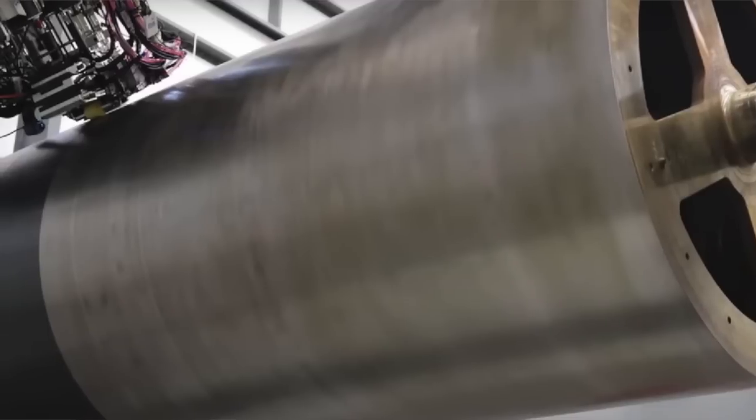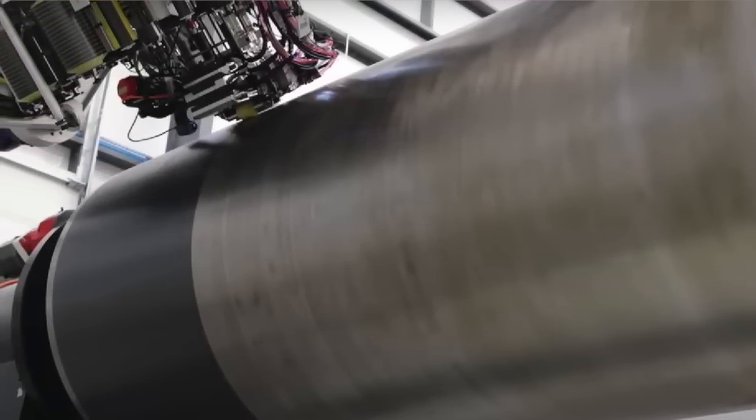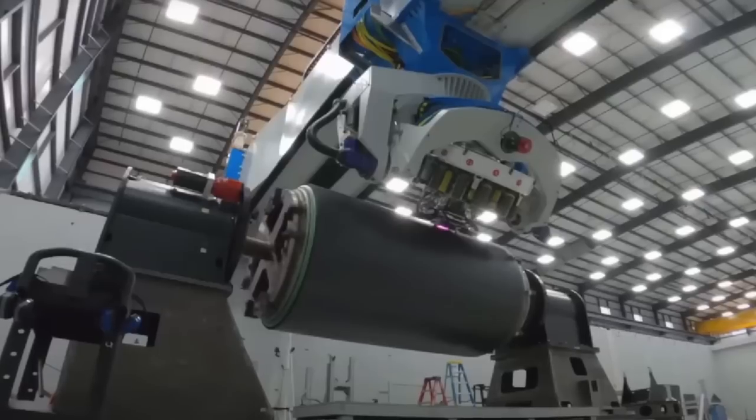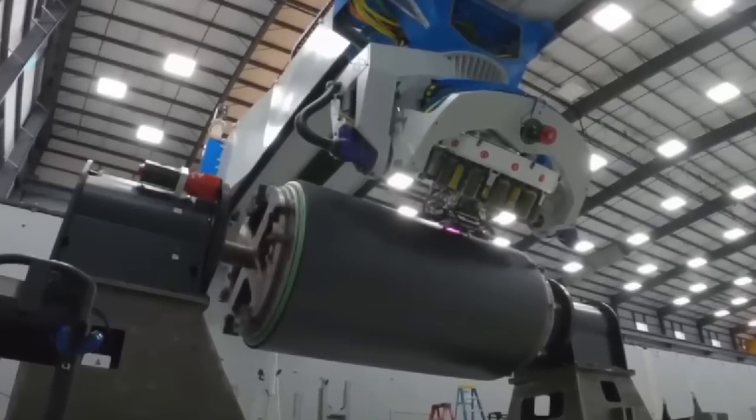Now, in the videos that I could find of the assembly of the Titan, I only saw them doing hoop wraps of fiber. I did not see them doing any horizontal along the length. I would hope that they did, but if not, that is also another potential concern.